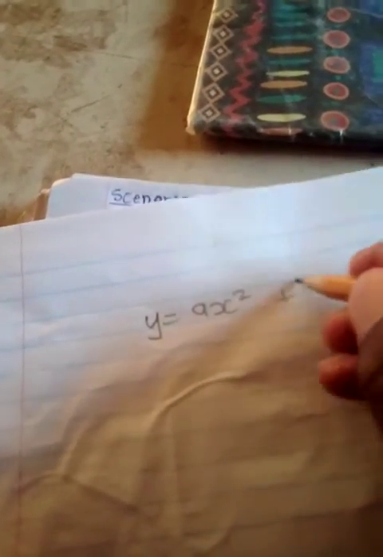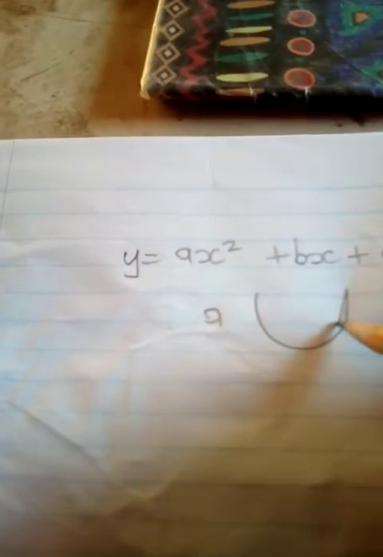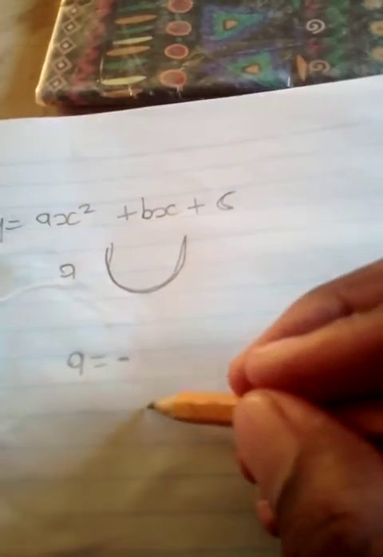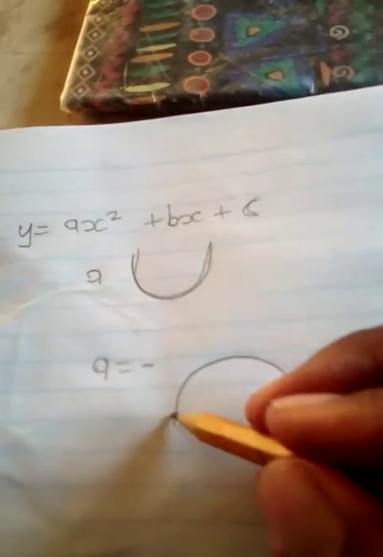In mathematics, the graph of a parabola, not hyperbola, is given by ax squared plus bx plus c. If here a is positive, your graph will look more or less like this. But if your a value is negative, your graph will look more or less like this, going down, down.